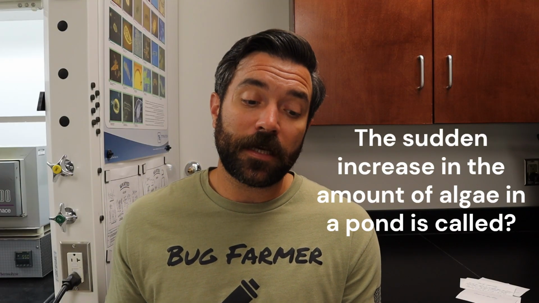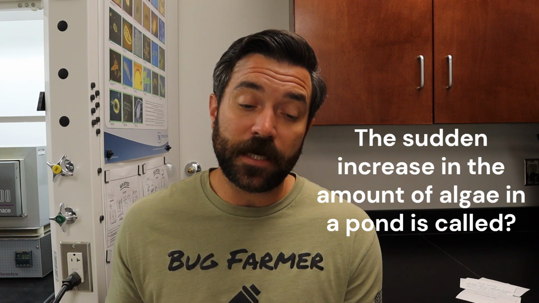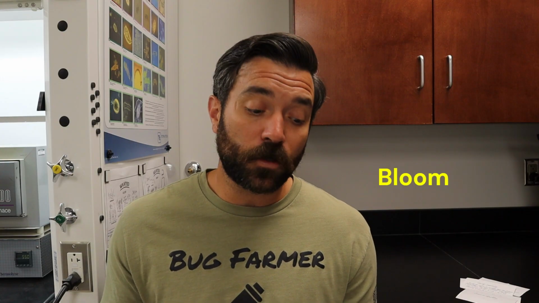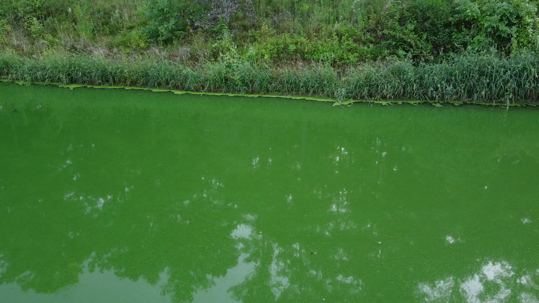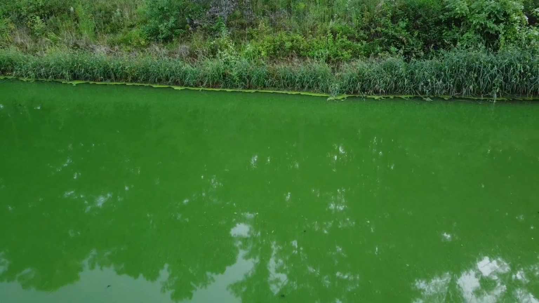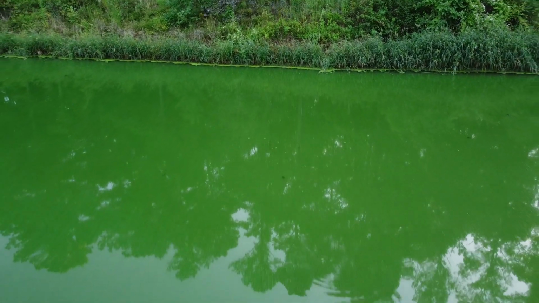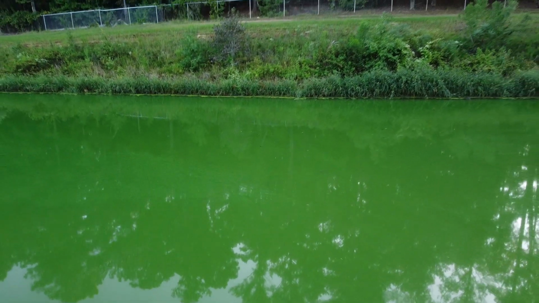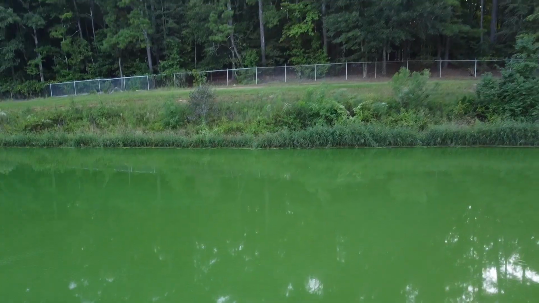Number 6. The sudden increase in the amount of algae in a pond is called what? The answer is bloom. So an algae bloom. While facultative ponds do require algae and they are a primary air source, you can't let that algae get a hold of you. Algae is going to be also your number one reason why you're probably busting permit. Whether that's too much algae leaving out through your effluent, causing issues downstream, that's going to make you bust on your TSS. Making sure you're maintaining your pond and keeping up with that algae growth is going to be key to you operating your pond successfully.